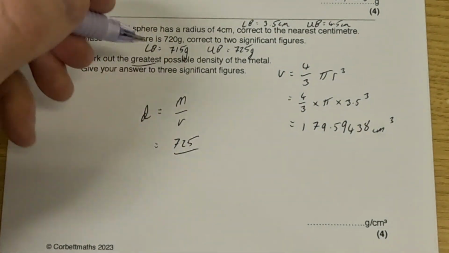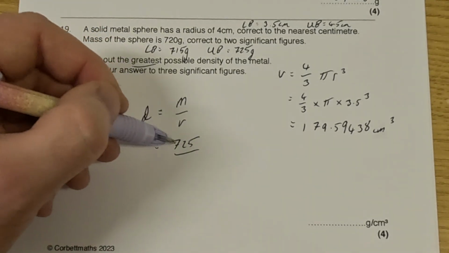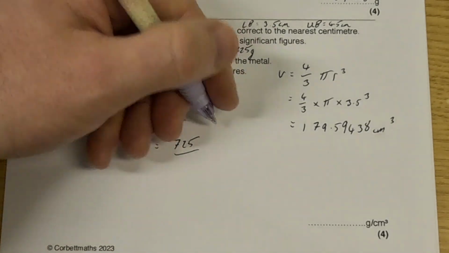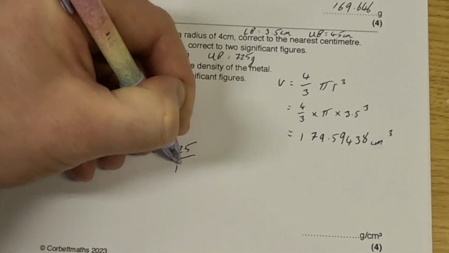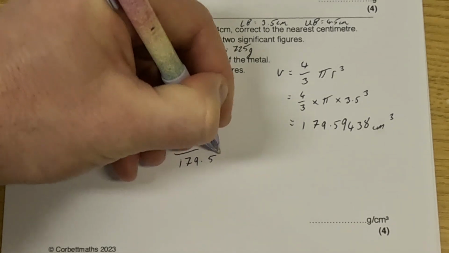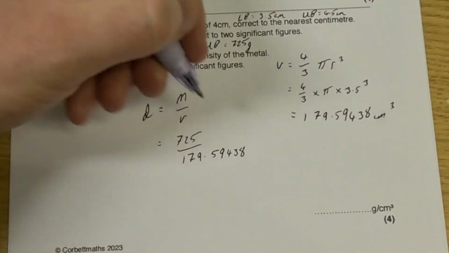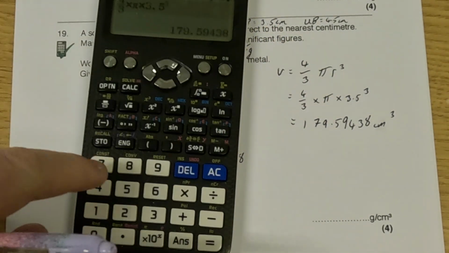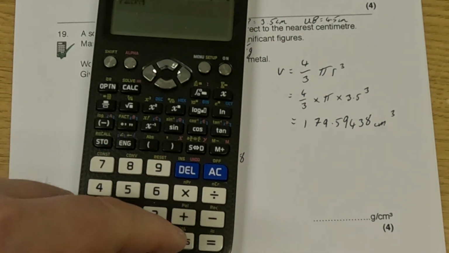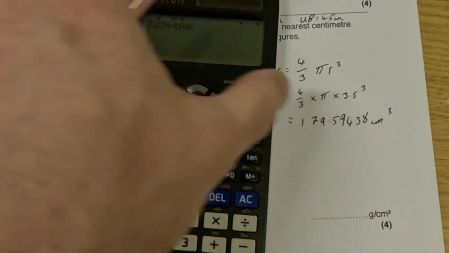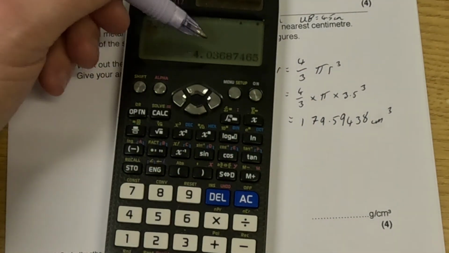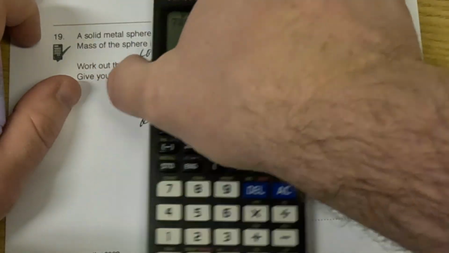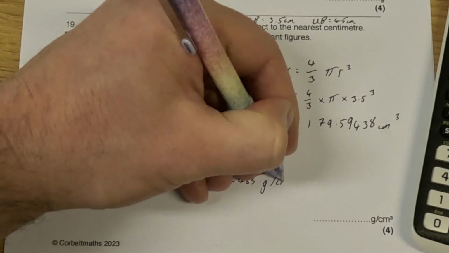So that means if we want the greatest possible density, we're going to do the heaviest possible mass divided by the smallest possible volume. So we're going to do 725 divided by 179.59438 and so on centimeters cubed. Let's get our calculator and do 725 divided by answer. And whenever we do that, we get an answer of 4.03687465 and so on. So let's write that down. And that would be grams per centimeter cubed.